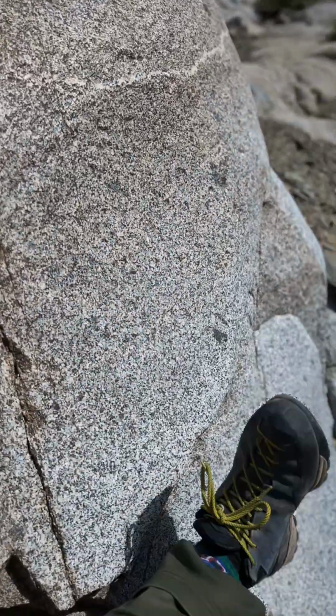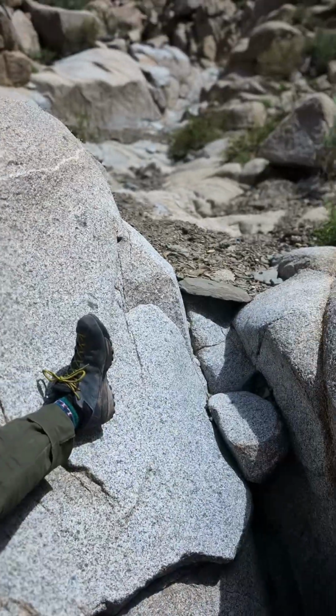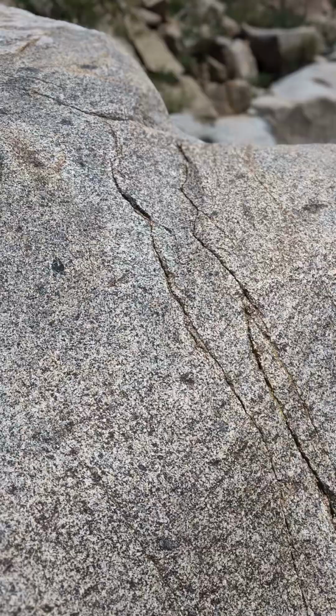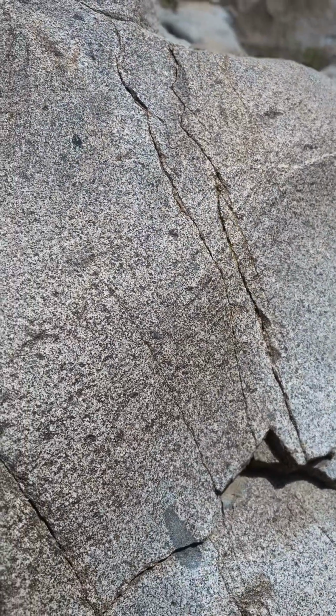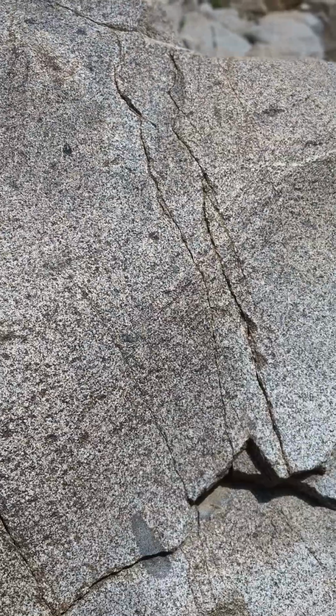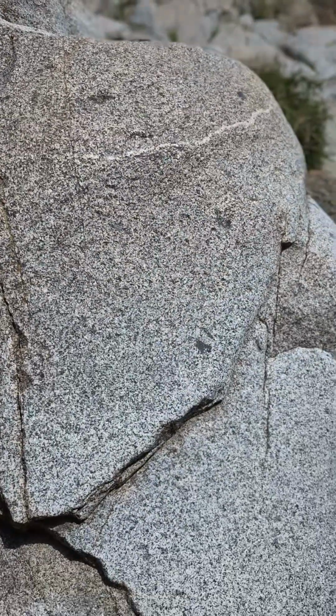How wide? All right, let's bring my foot up here and then see what we can do. Maybe I'm in the shot, maybe not. There we go. So hopefully that worked. If not, I'm estimating maybe a little over half a meter spacing between these two fractures.